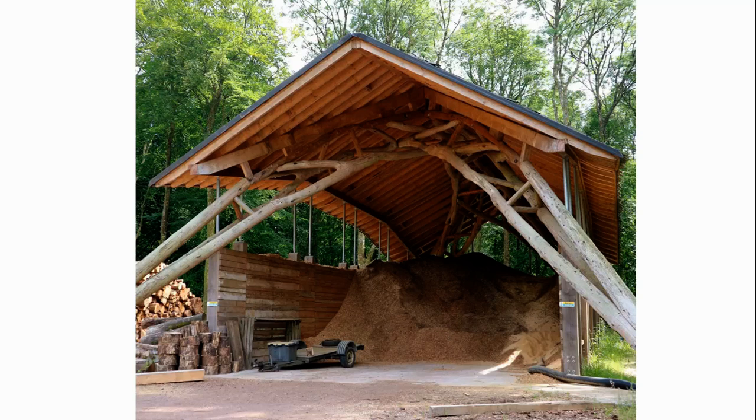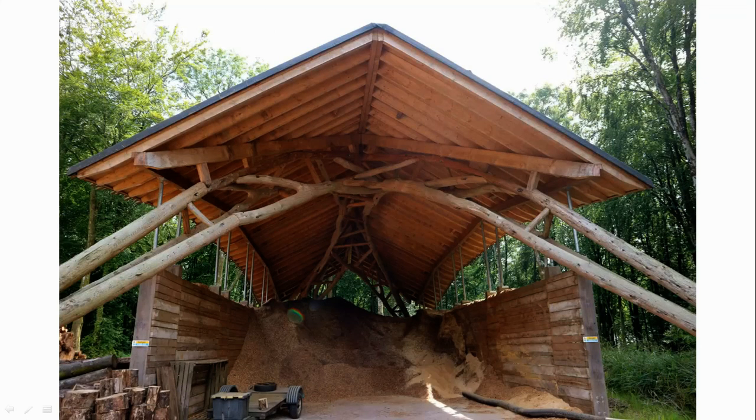And the same principle is happening here, but they're using the materials, aren't they? They're using logs, pretty much as they're found, to make a couple of big arches to carry the roof. It's a vault. It's another vaulted structure.